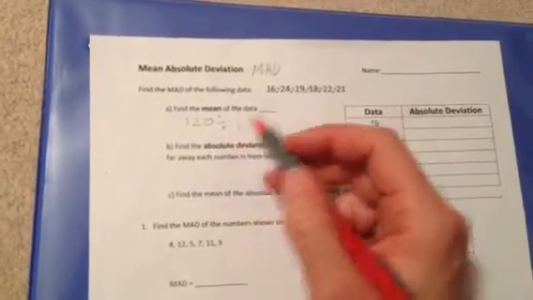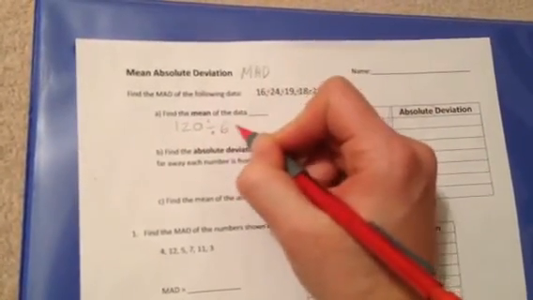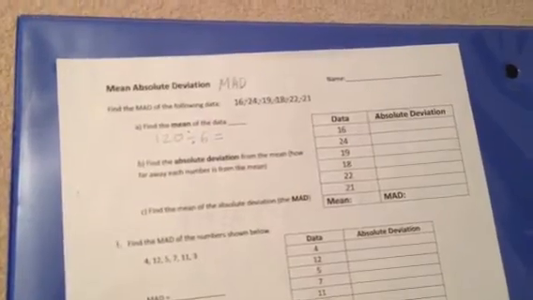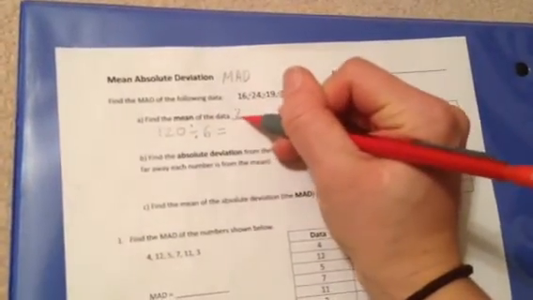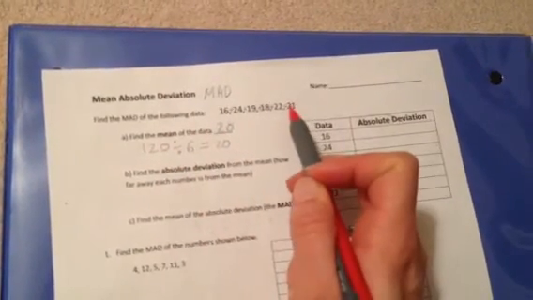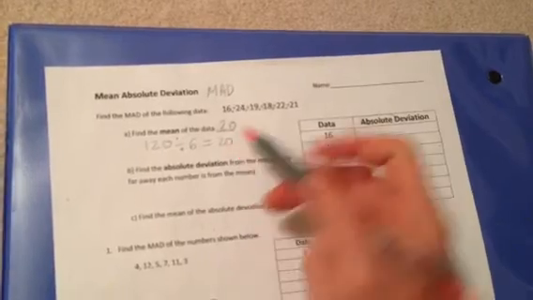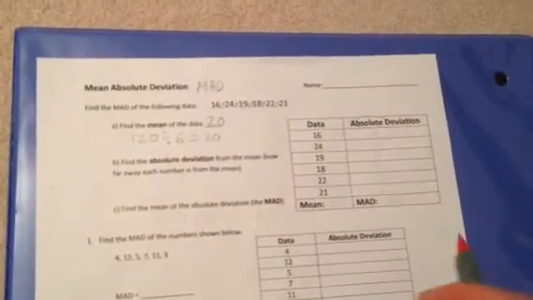And then we want to divide it by the total number of data points. So there's 1, 2, 3, 4, 5, 6. So when we divide by 6, you should get 20. I'll write it down here too. So because 120, the total sum of all the points, divided by 6, because there's 6 numbers, equals 20. So that's our mean.